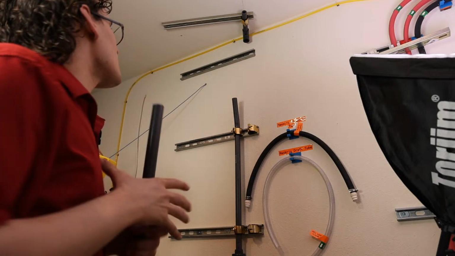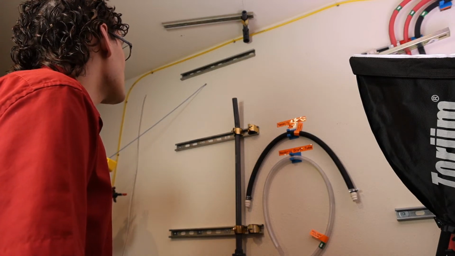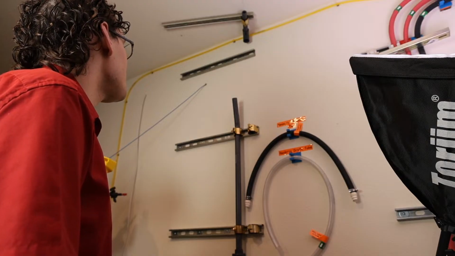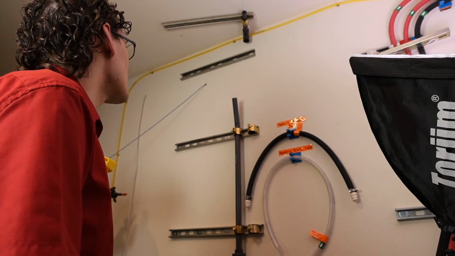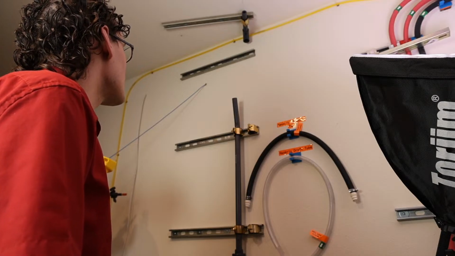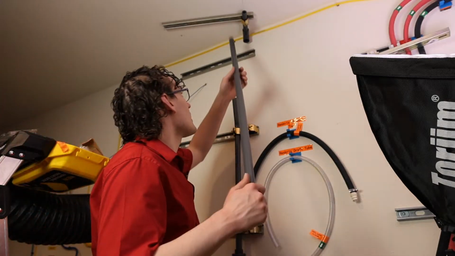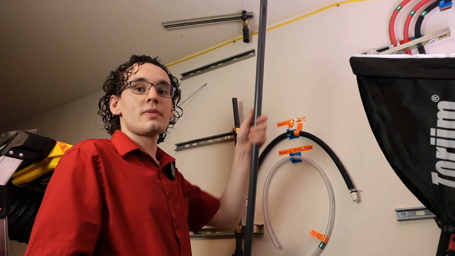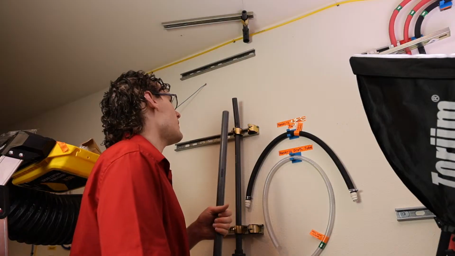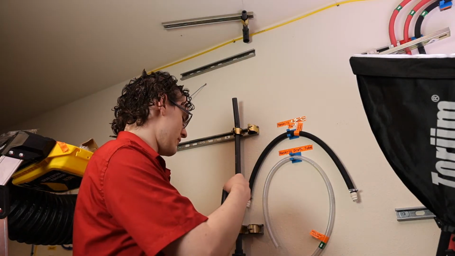Okay, so this does bring up some questions about order of operations on my glue up. Would I rather be doing my horizontal run first or my vertical run first? I don't know. What I do know is that I'm ready to do my vertical run right now, and I'm not ready to do my horizontal run.